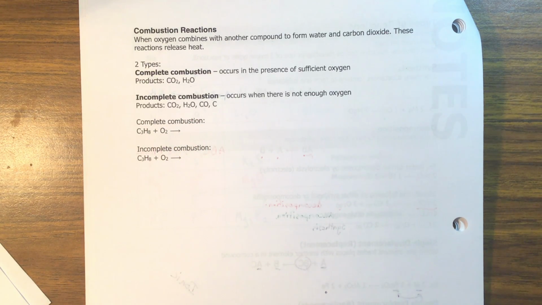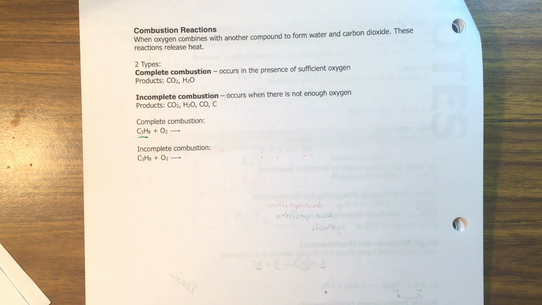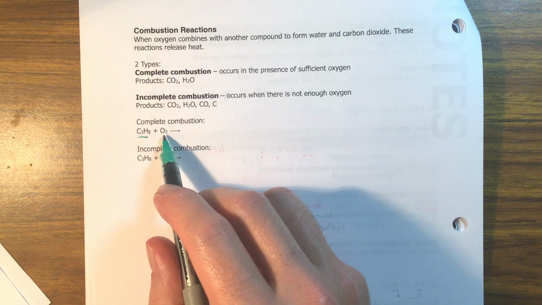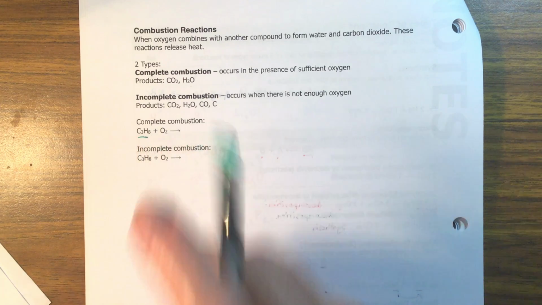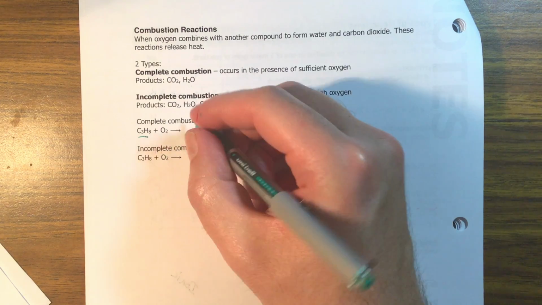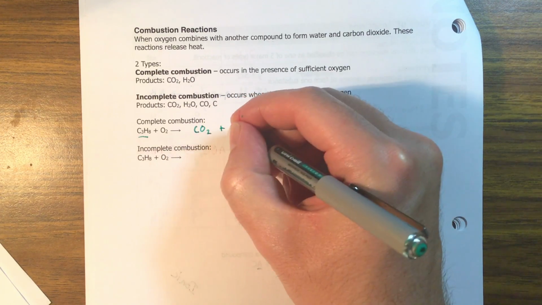It depends how it's incomplete. So with combustion reactions, we're going to deal with hydrocarbons. This is a hydrocarbon because it's made up primarily of hydrogen and carbon. This is propane. We take propane, add oxygen, give it a little kickstart with a spark, and we get a combustion reaction. And if there's enough oxygen, it's going to produce carbon dioxide and water.